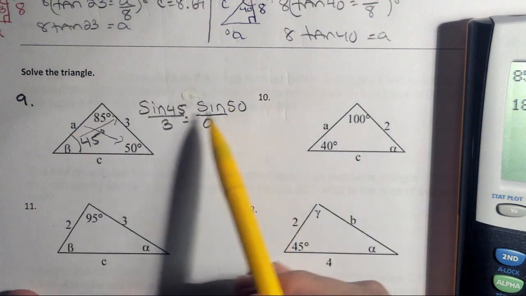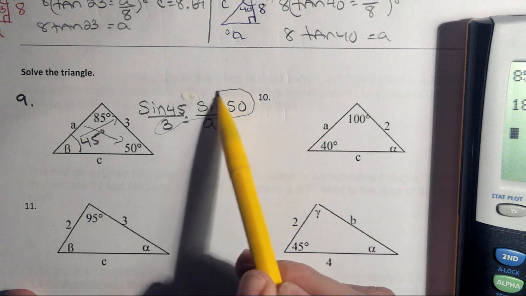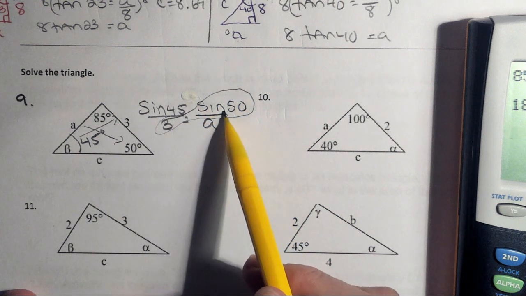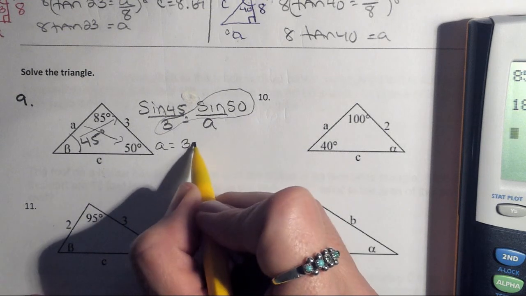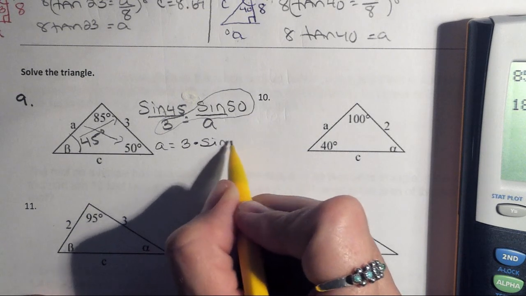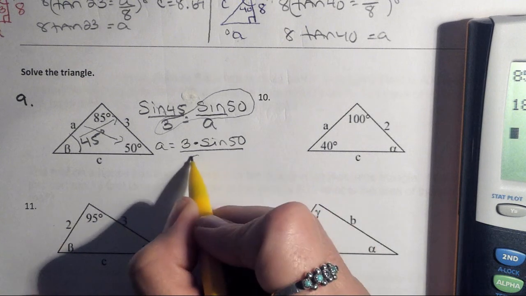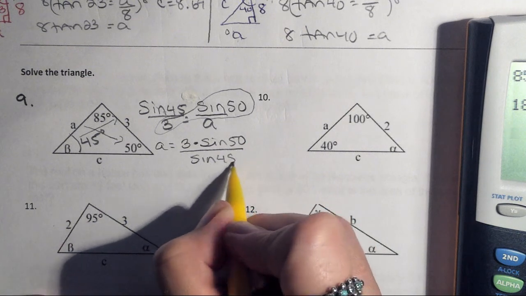We're going to cross multiply. So I'm going to circle the numbers that are diagonal. I'm going to multiply these numbers and divide by the one I didn't circle. So A is going to equal 3 times sine of 50 divided by sine of 45.